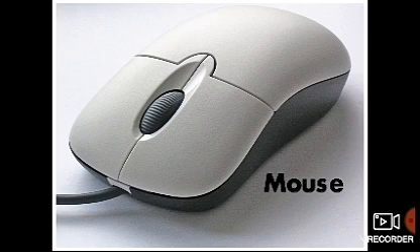Mouse is also used to move an object on a computer screen. It is a pointing input and used to move the cursor from one point to another point. I will repeat that. Mouse is used to move an object on a computer screen and it is a pointing input.